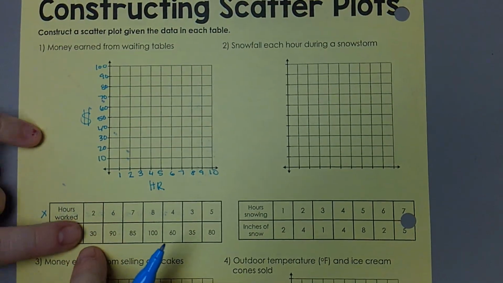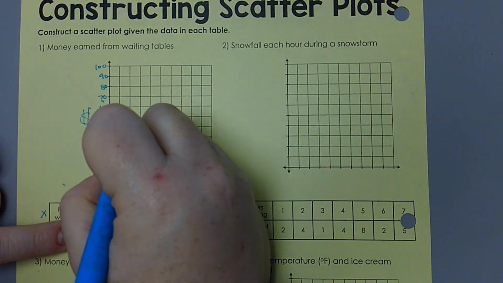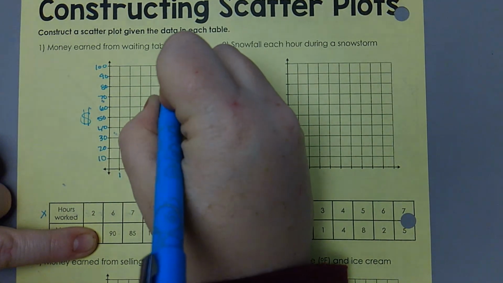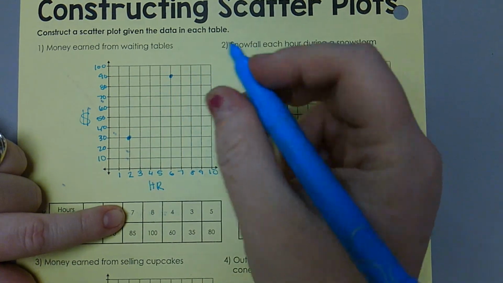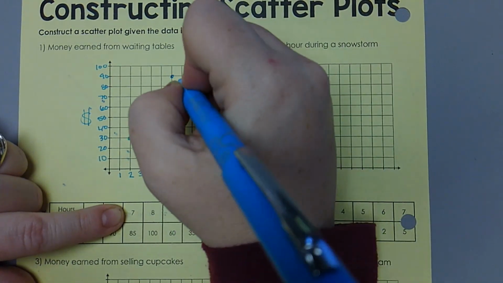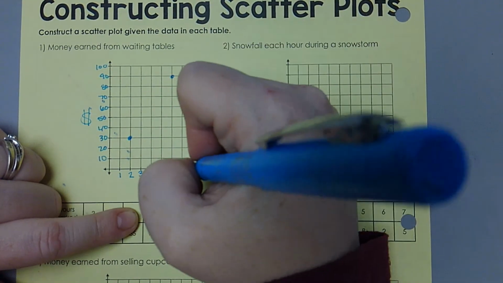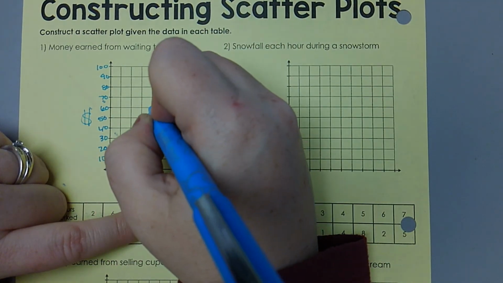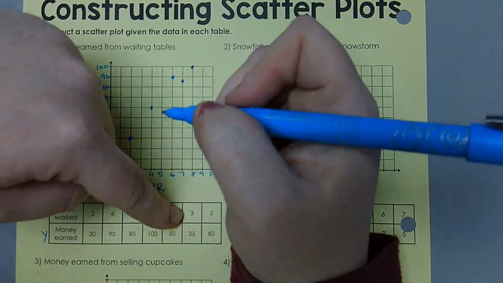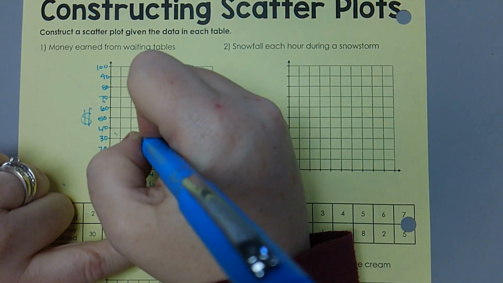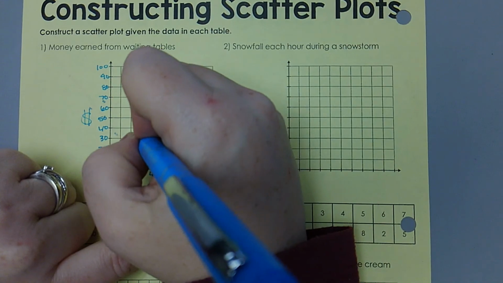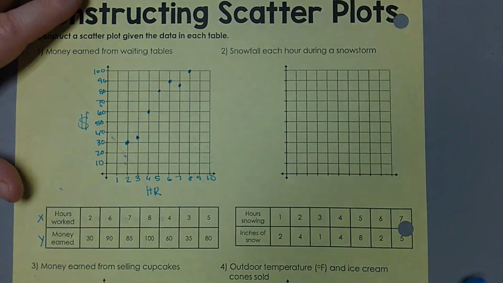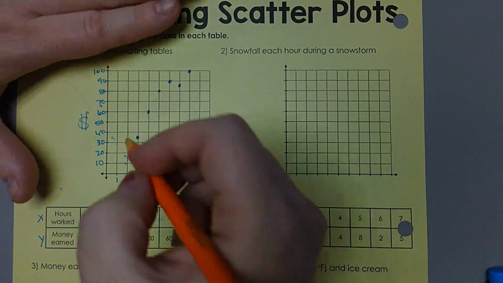All right, 2 hours work is $30. 6 hours is 90. 7 is 85. 8 is 100. 4 is 60. 3 is 35. And 5 is 80. So we just have another positive trend.